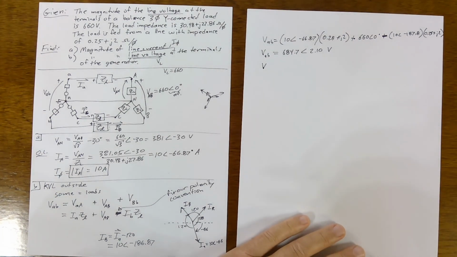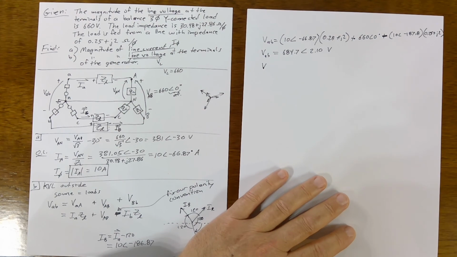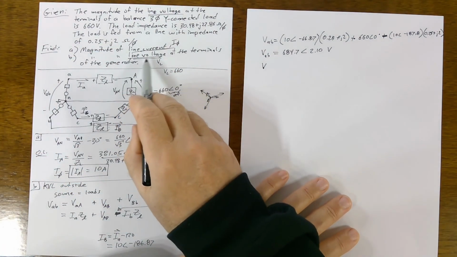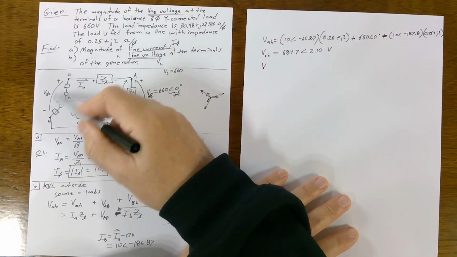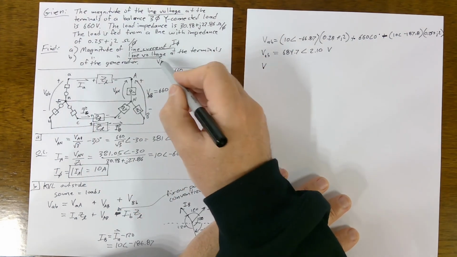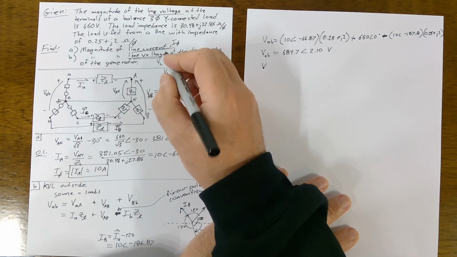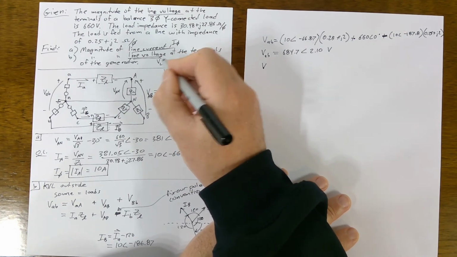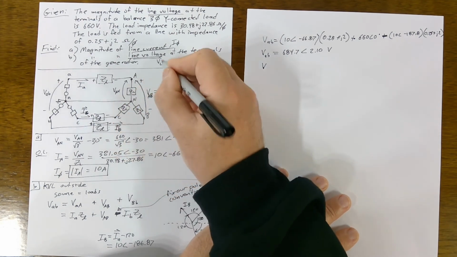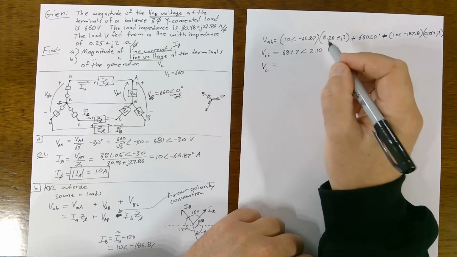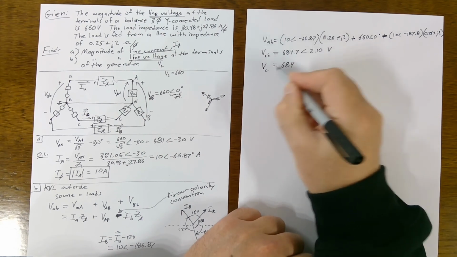What are they asking for here? They're asking for the magnitude of the line voltage at the terminals of the generator. They're asking for the magnitude of this, which I'm calling V_L. So V_L is just 684. That's the answer.